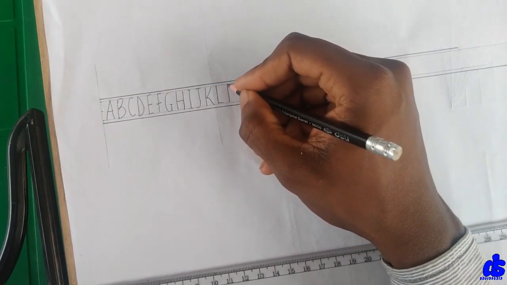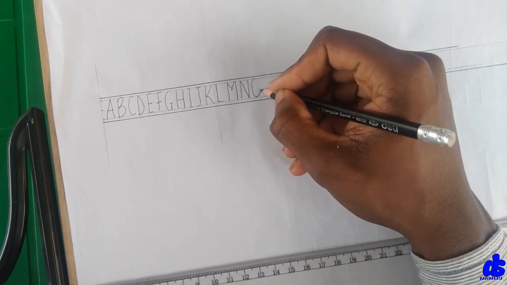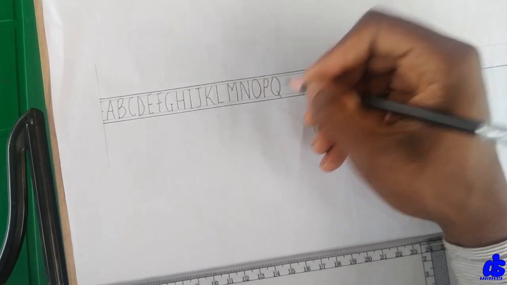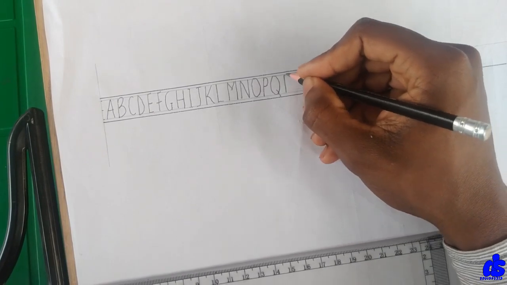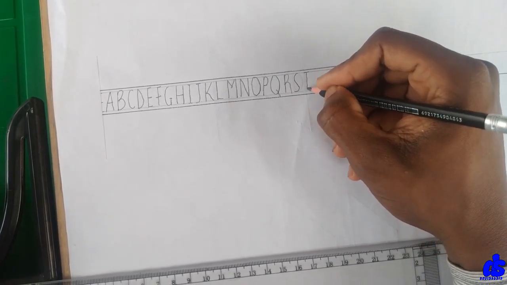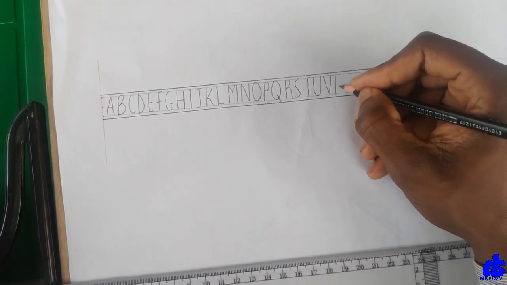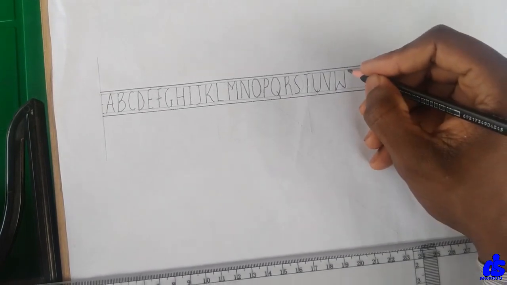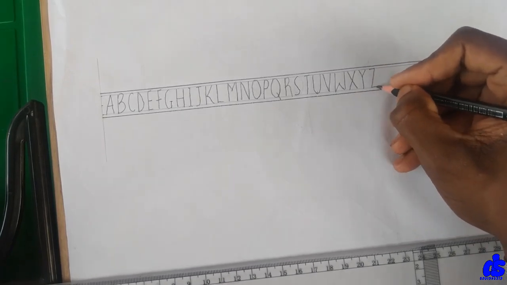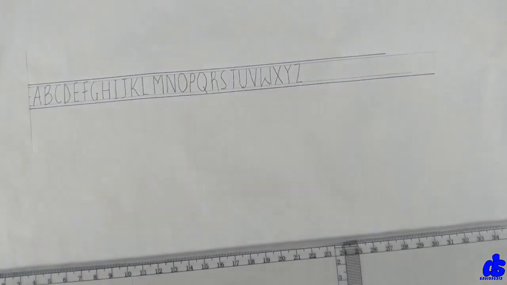L, M, N, O, P, Q, R, S, T, U. Right, so that's it for the lettering. This is for the alphabet.